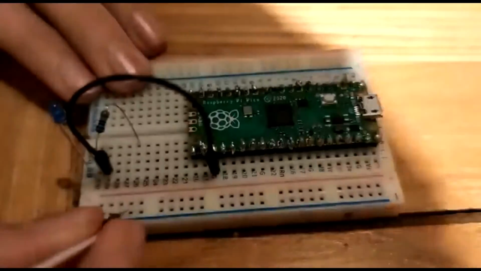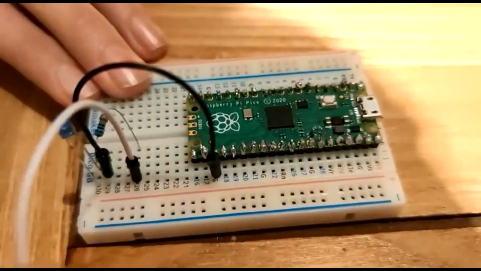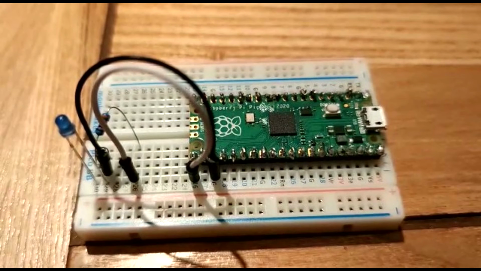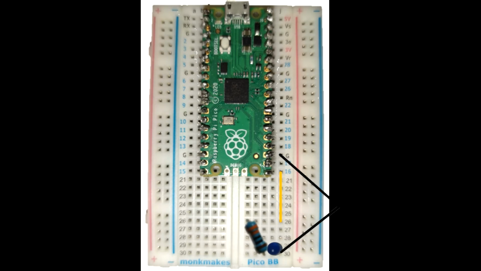Now, connect another male-to-male jumper wire to the row that the other end of your resistor is connected to. Connect this jumper wire to any numbered GPIO pin of your Pico. Here, I am going to connect this to pin 16. I recommend you do this too to make following the code easier. Pin 16 is the pin at the very bottom of your Pico, the other side of the USB, on the right hand side. I am now showing a circuit diagram for how to connect this up.